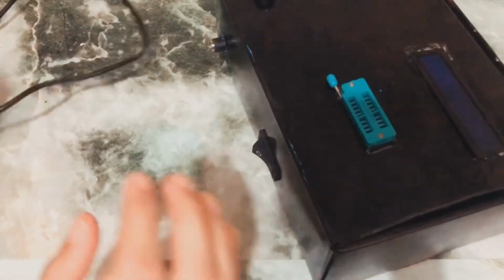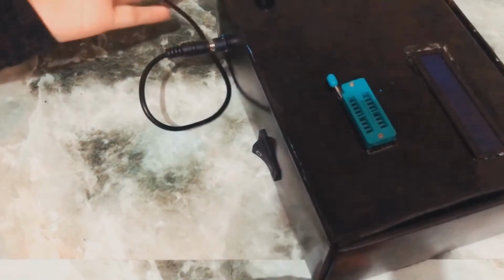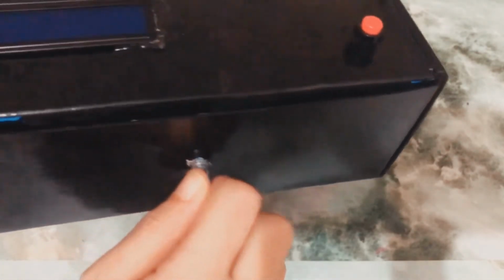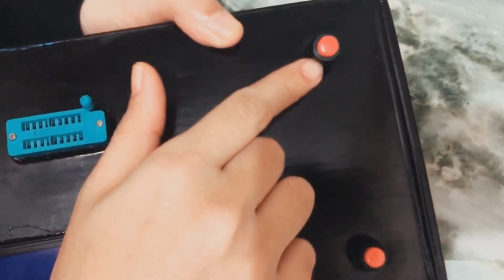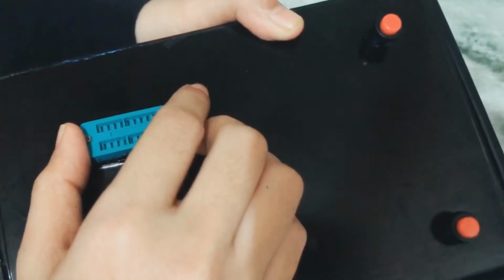So this is our final product of the project, which uses a 3-pin plug and also a DC power jack of 5 volts. So we can connect it, and there is a switch that can be used and the variable resistor to adjust the brightness of the LCD. This is the first switch to choose the IC, and the second switch is to process the IC. This is the ZIF socket to insert the IC, and the output will display on the LCD.